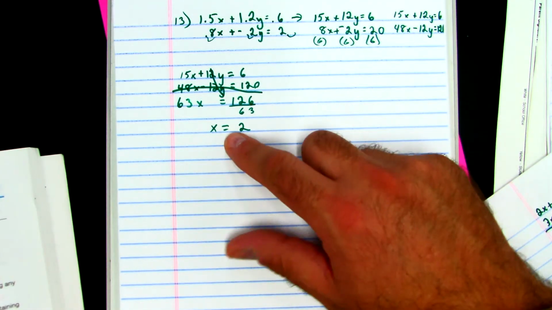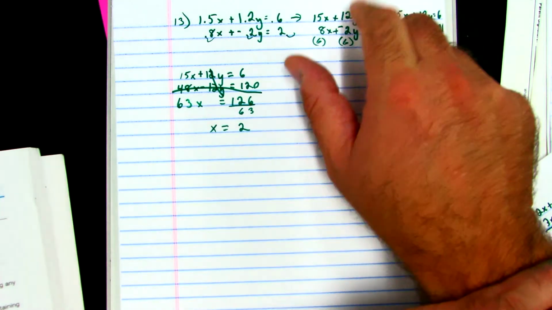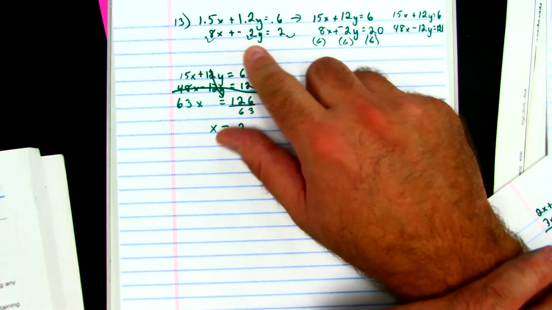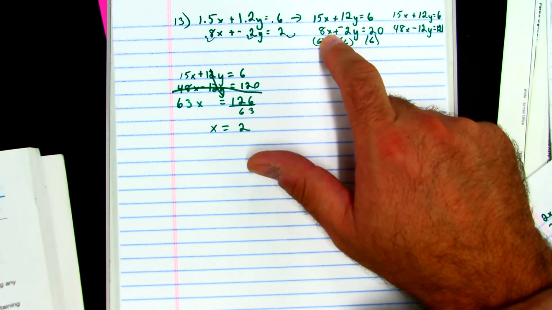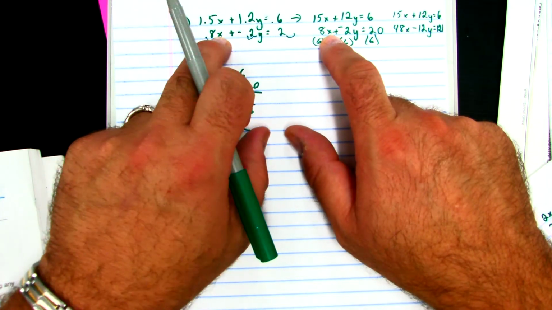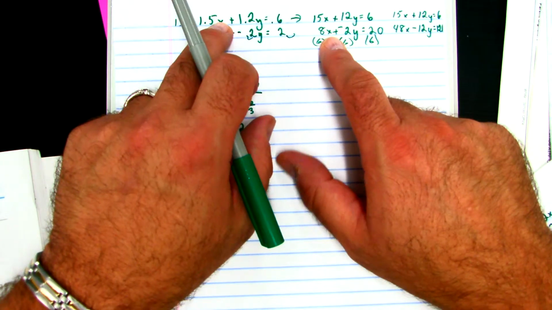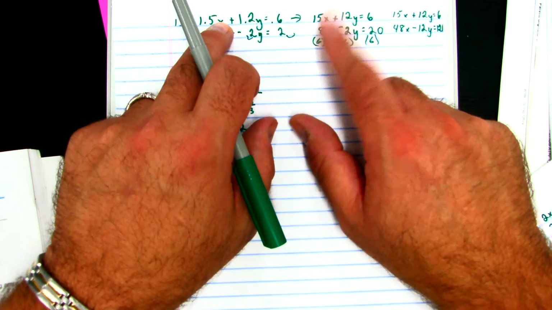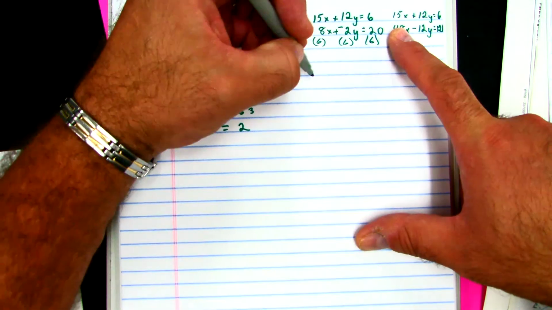Now I'm going to turn around and plug it back into the original problem. Now, it doesn't matter which one of these I pick, but I would tell you I'm going to pick the one with the smaller numbers. Okay. Now, could I put it in here? Yes, I could have, but I would have had the decimals again. Could I put it in here? Yes, I could have, but I would have had the decimals again. So I'm going to put it in this one, because this is 8x and negative 2y and 20. So I put it into that problem.